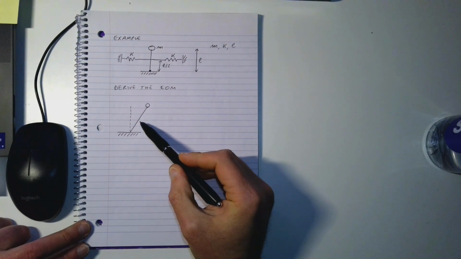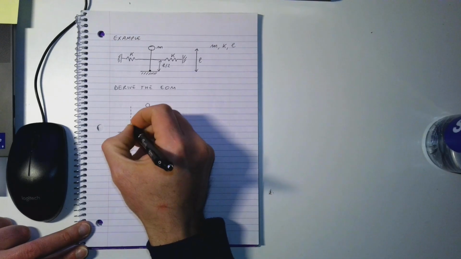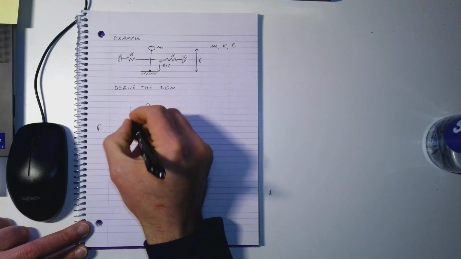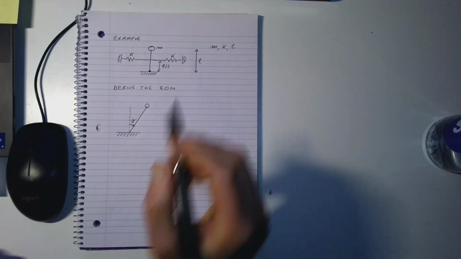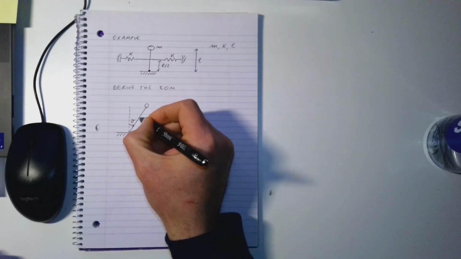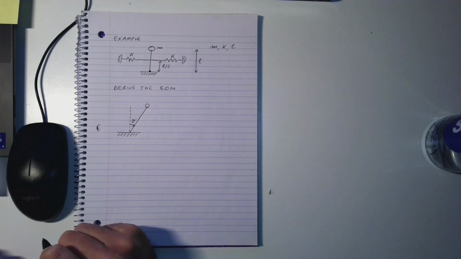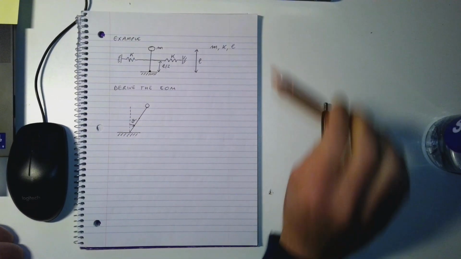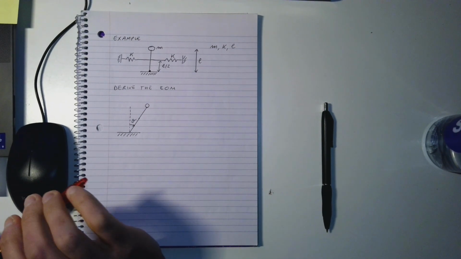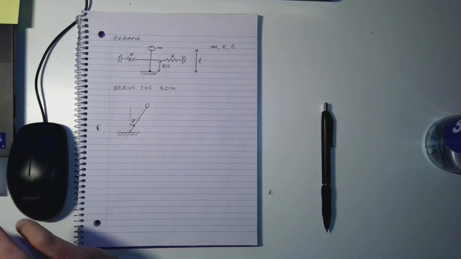So here we have a certain angle theta, and here we have the mass, and at the middle of the rod the springs are attached. If this is the case, what are the forces involved, and how do we represent the forces involved in this system?